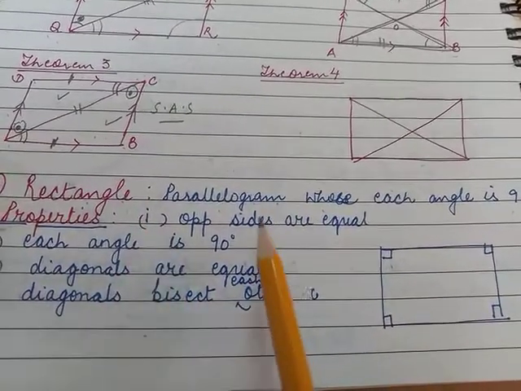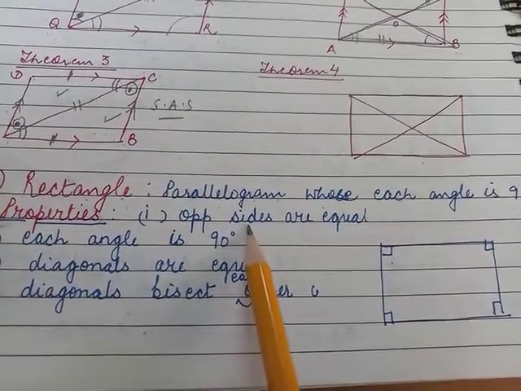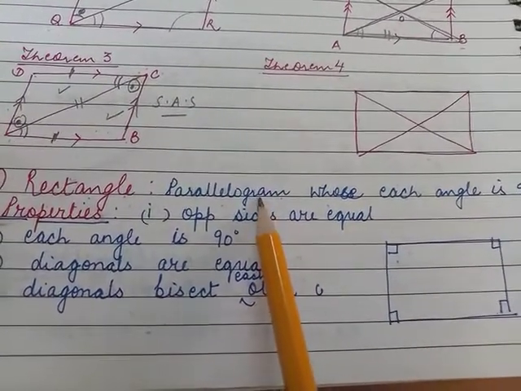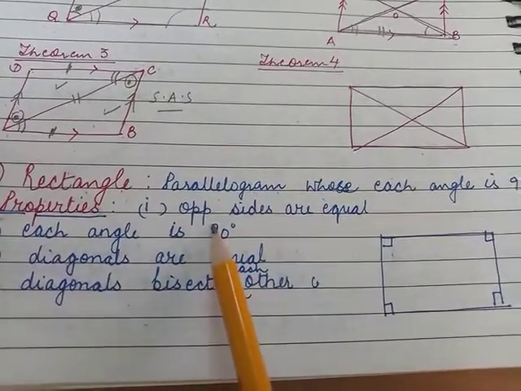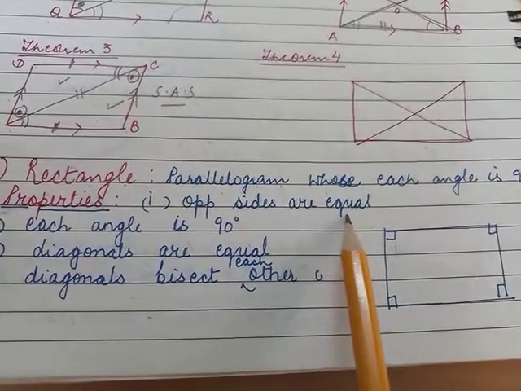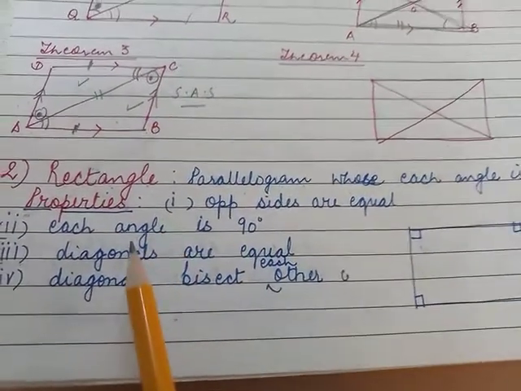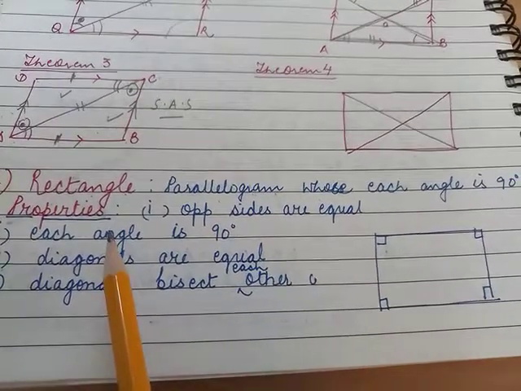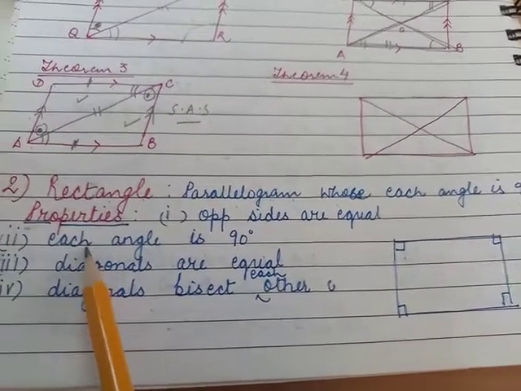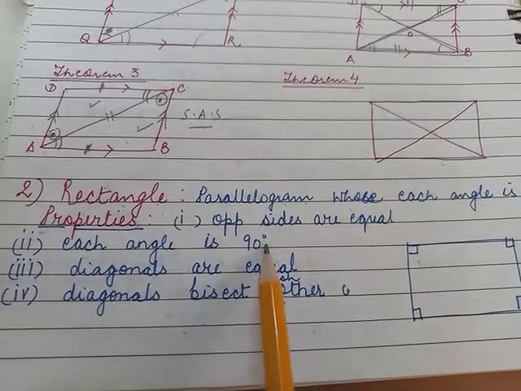So what are the properties of a rectangle? A rectangle will possess all the properties of a parallelogram. So opposite sides are parallel and equal. As we learned, a rectangle is a special parallelogram with each angle 90 degrees. Therefore, each angle is 90 degrees.